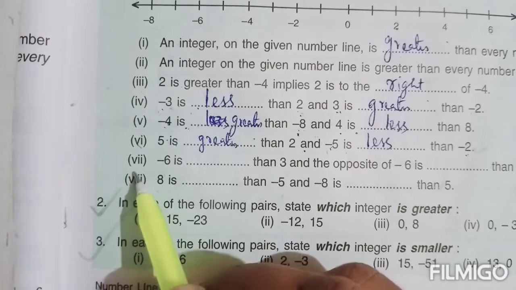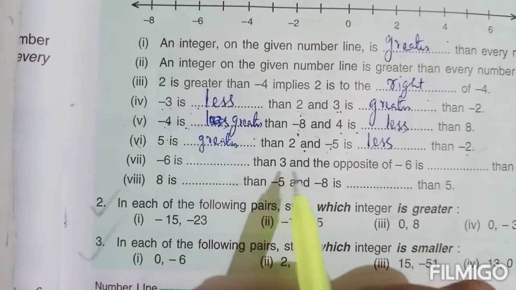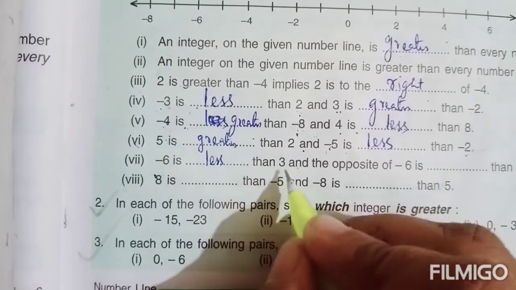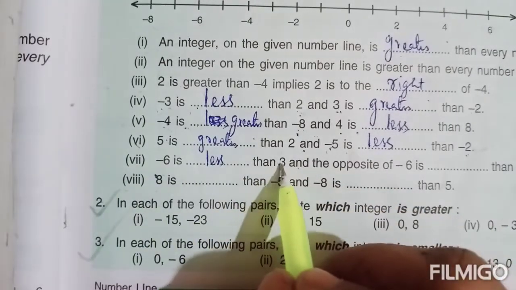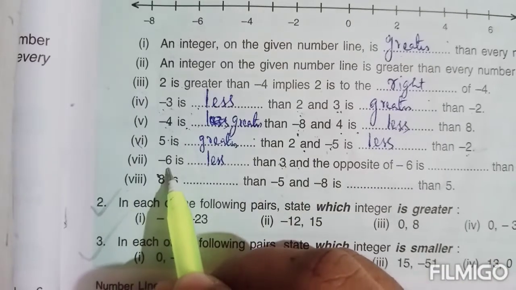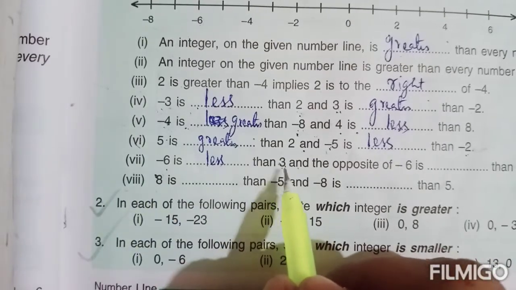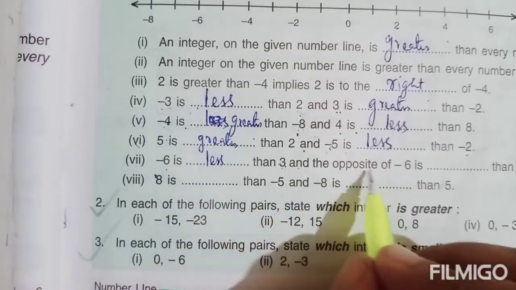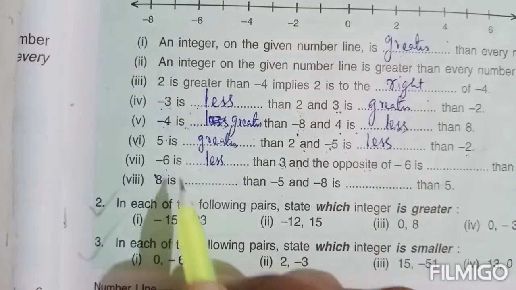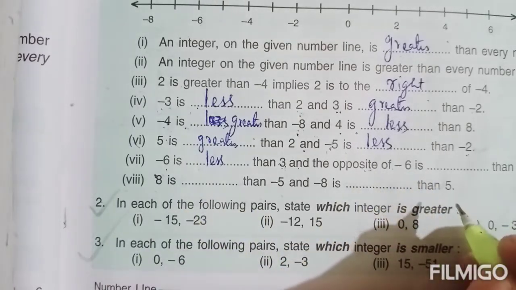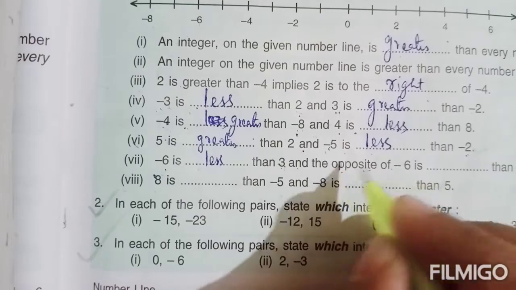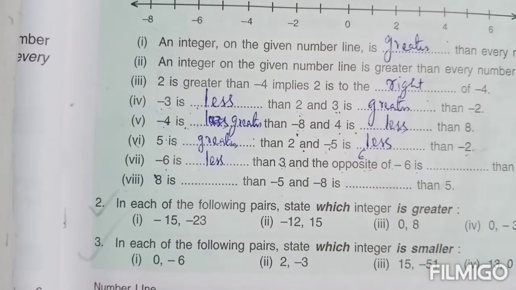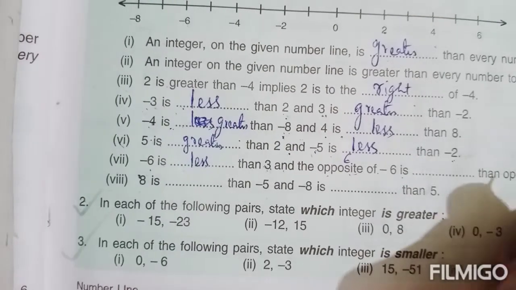Seventh one, minus 6 is dash than 3. A negative integer and a positive integer, which one will be greater? The positive integer will be greater. Minus 6 is negative, 3 is positive. So minus 6 is less than 3. And what is the opposite of minus 6? It is positive 6. 6 is dash than the opposite of 3, which is minus 3.